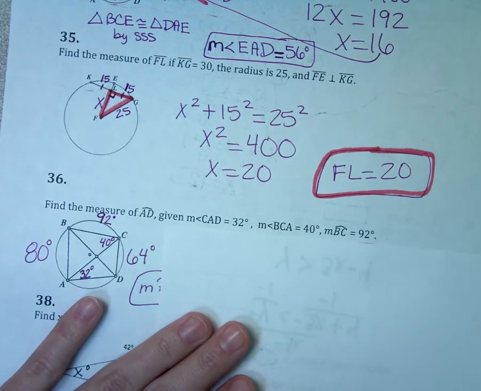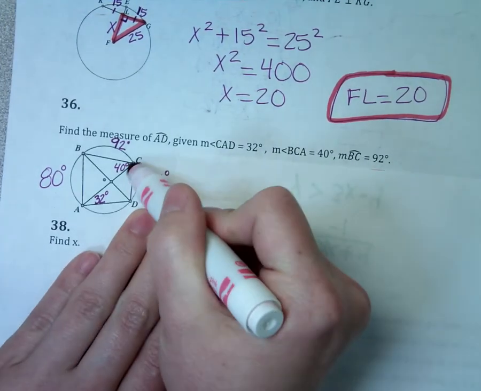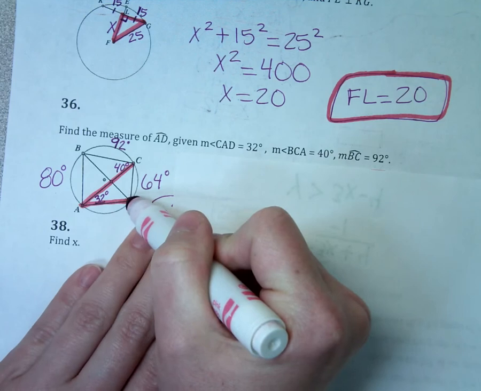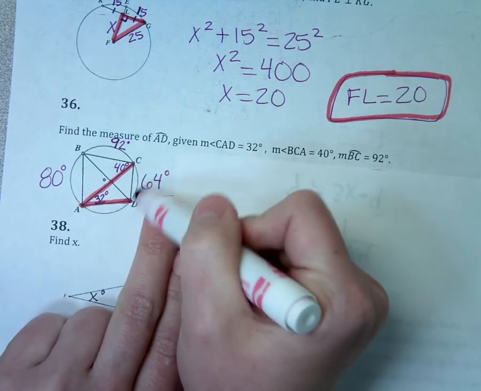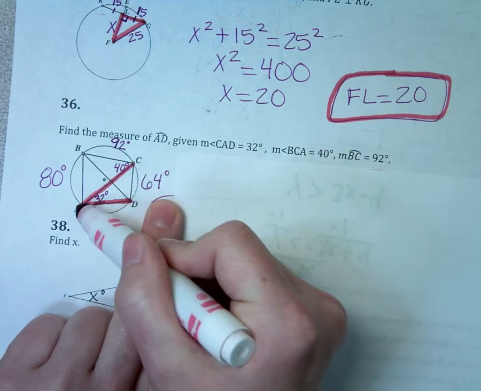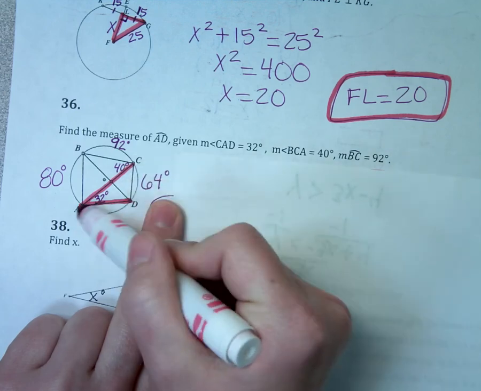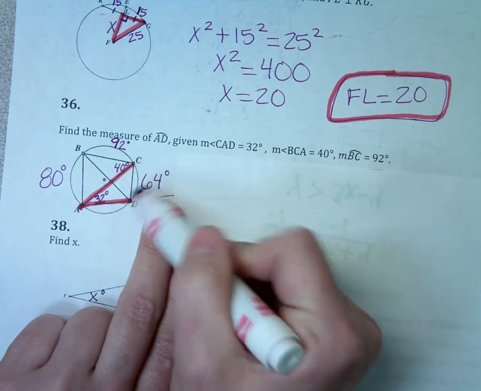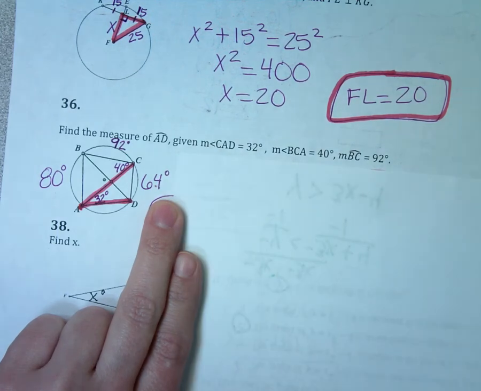Okay, 36. Okay, I'm told that angle CAD is 32. Because I was told that was a 32-degree angle, I know that this arc is twice as much. Remember, when an angle's vertex is on the circle, that angle equals half of the arc. So if 32 is half of this arc, that means the arc is 64. So that's where the 64 came from.